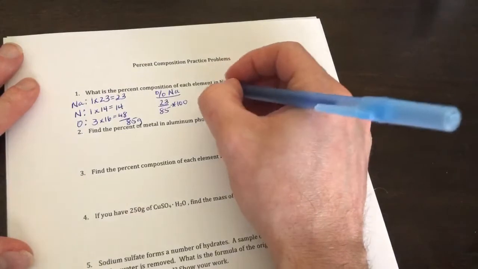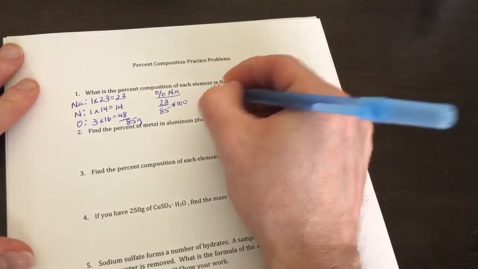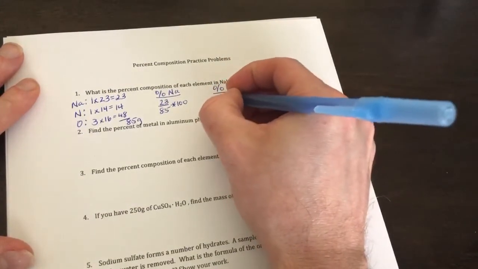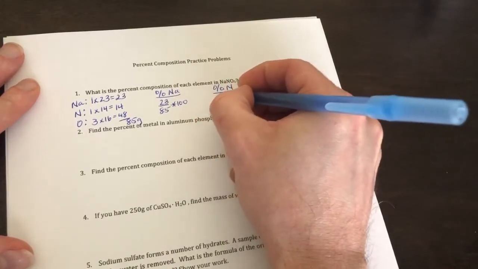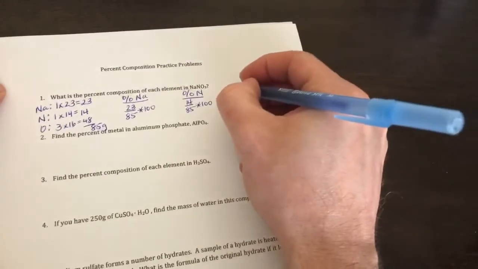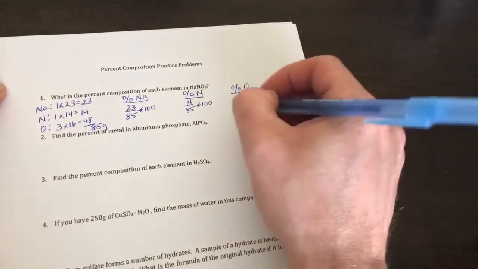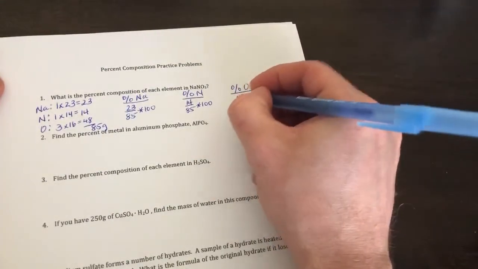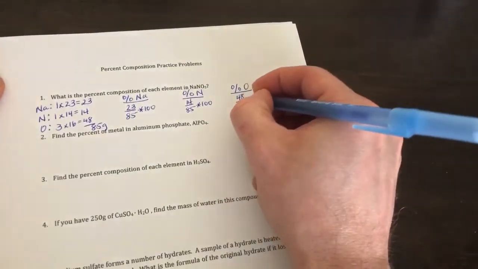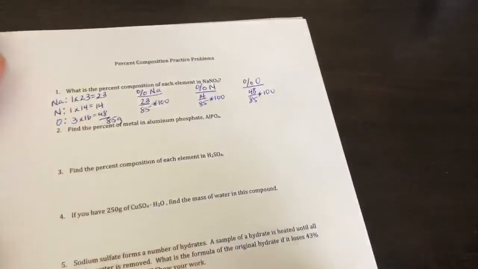And then I'm going to do percent nitrogen. It's 14 over 85 times 100. And I'm going to do percent oxygen is going to be 48 over 85. And I'm going to multiply that by 100.